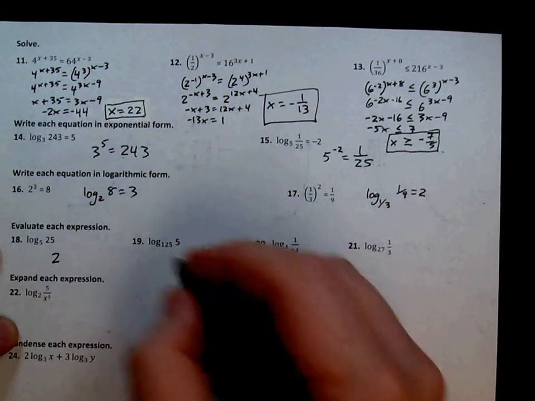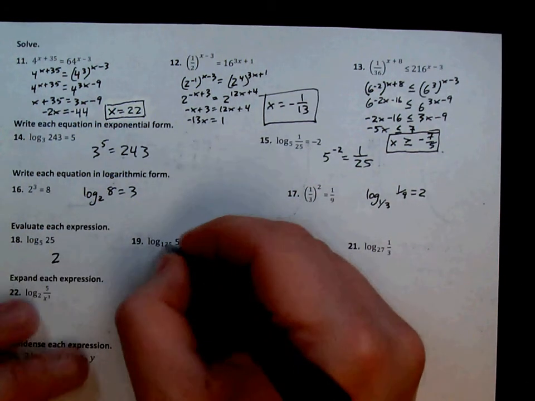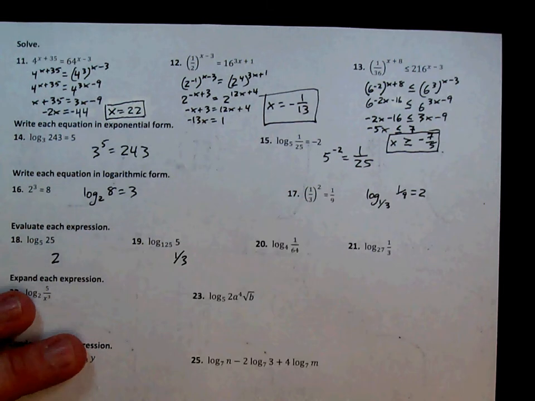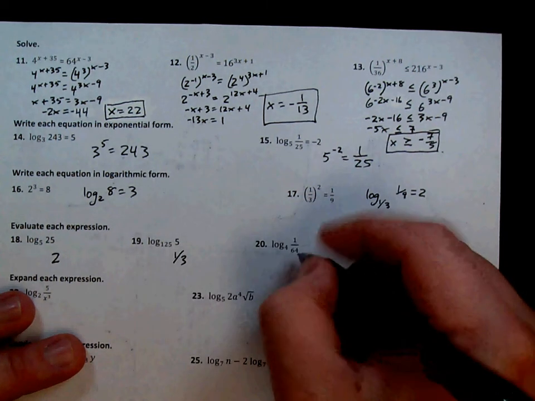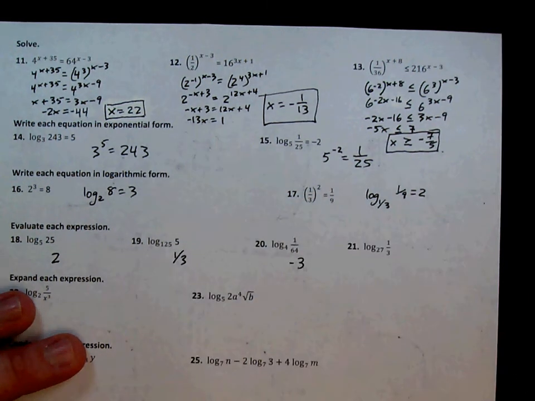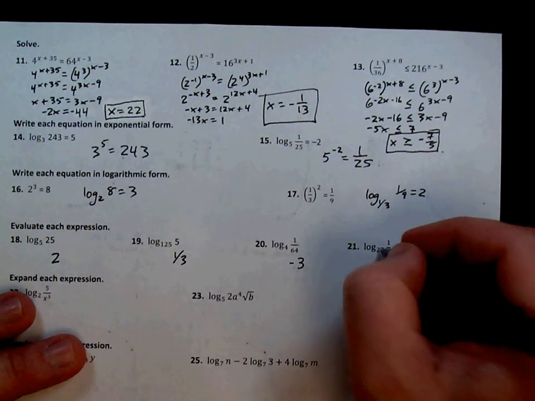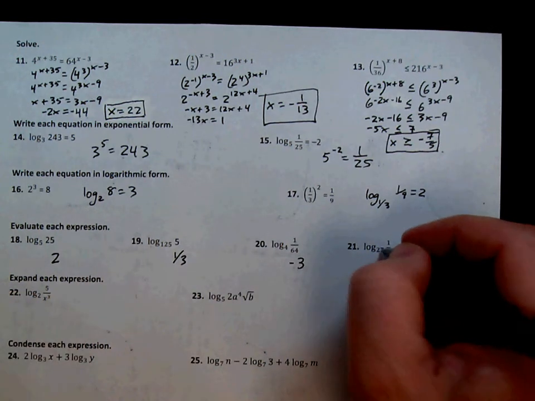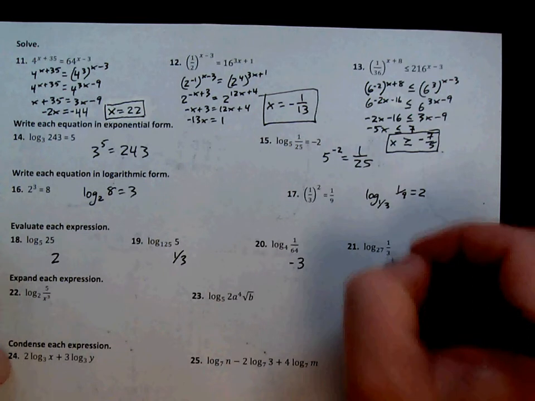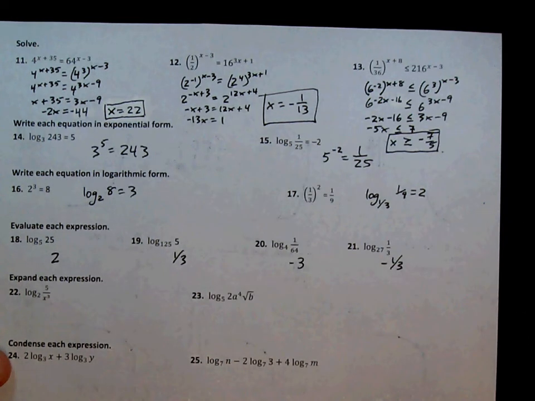5 to the second power is 25. Here I'd have to go the third root, so that's an exponent of 1/3. Here I'd have to take it to the third power and then move it to the denominator, so it's negative 3. Here I have to do the third root of 27 to get 3, so that's an exponent of 1/3, but I moved it to the denominator, meaning it needs to be negative.